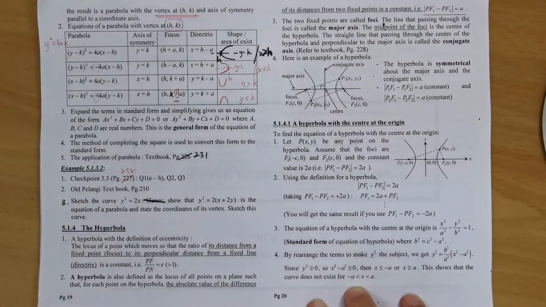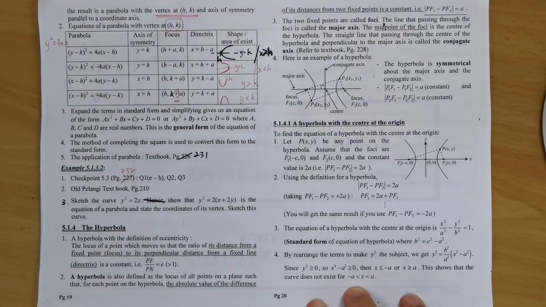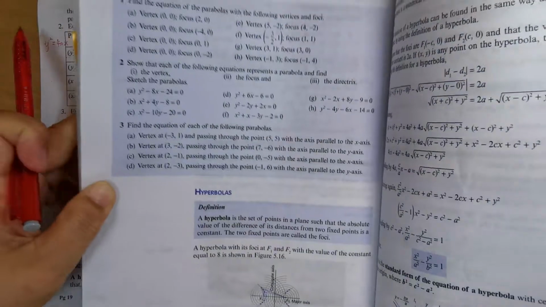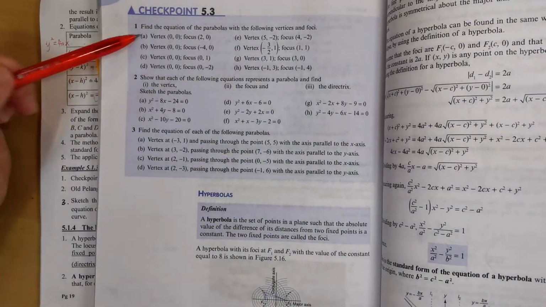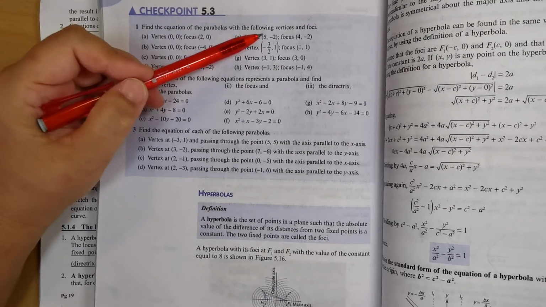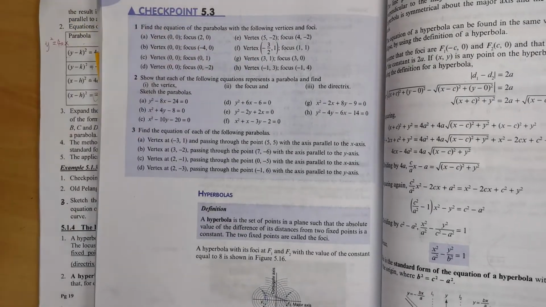Okay, so we are going to discuss question 1, E to H. Just now was for the vertex at the origin. Now it's the vertex, not the origin. So they give you the vertex and focus, then you find the equation.